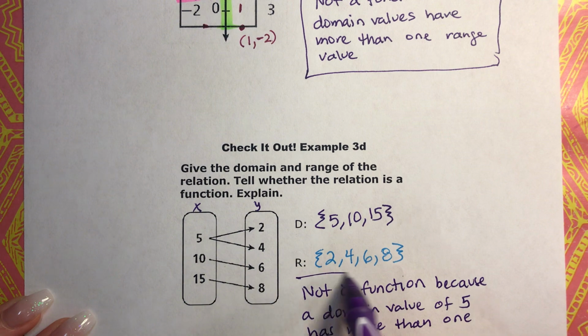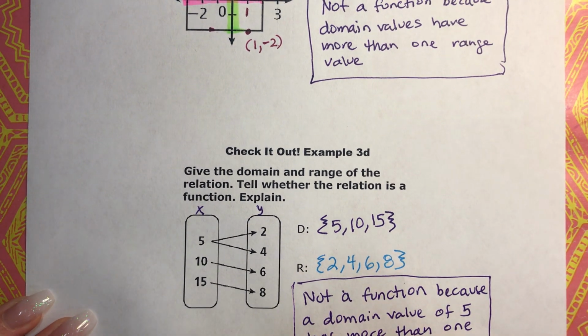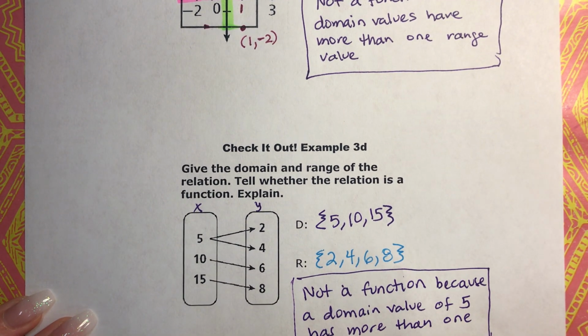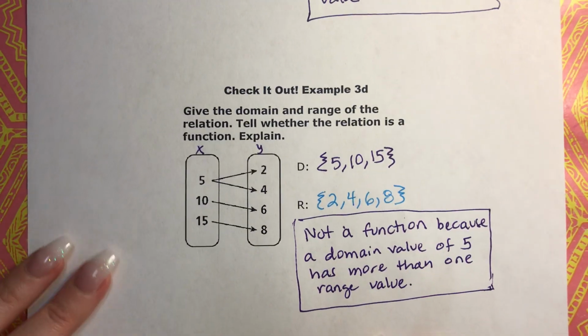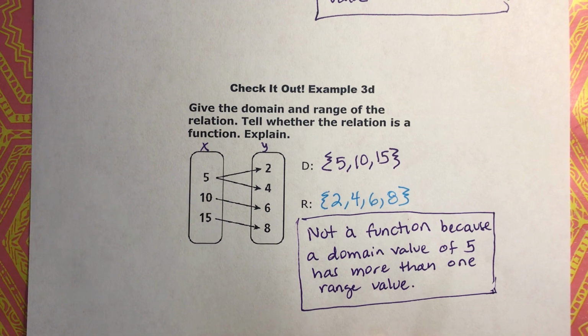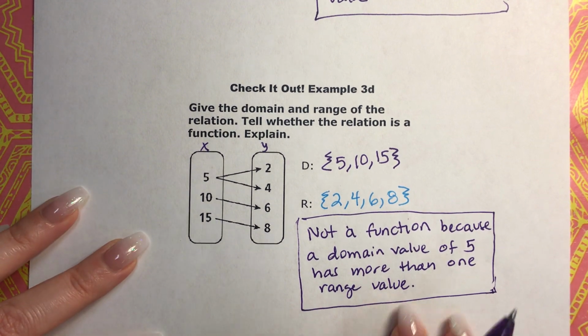All right, so if you got that right, great job. If not, go ahead and fix your notes so they look exactly like mine.